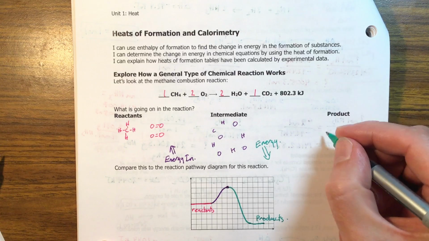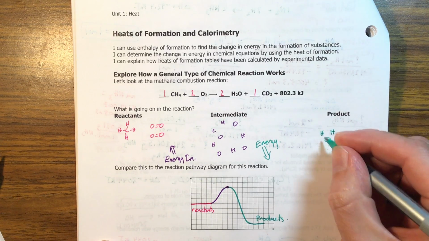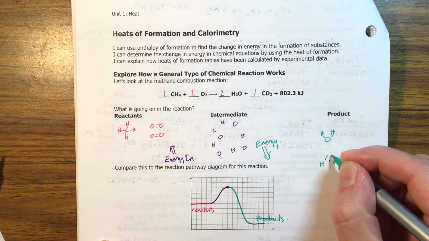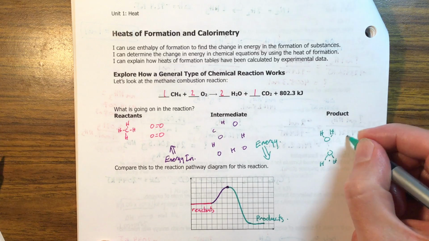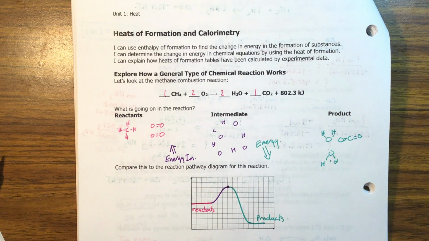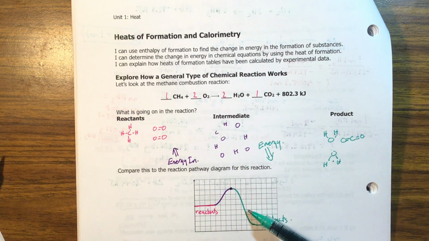Our products are the 2 H2O's. There's one. There's another one. And a CO2. As you can see, we put a little bit of energy in and we got a lot of energy out.